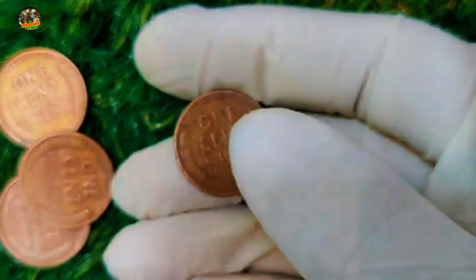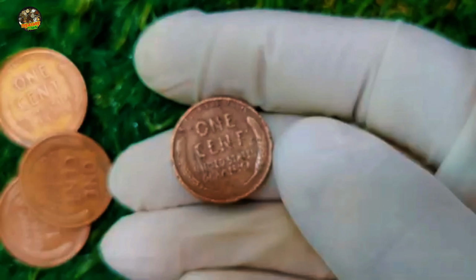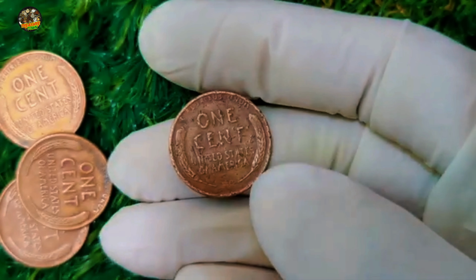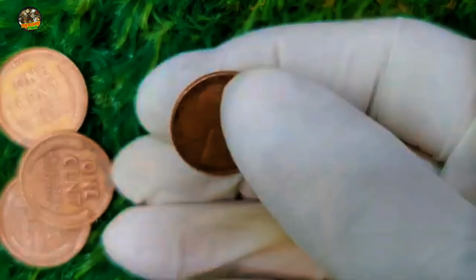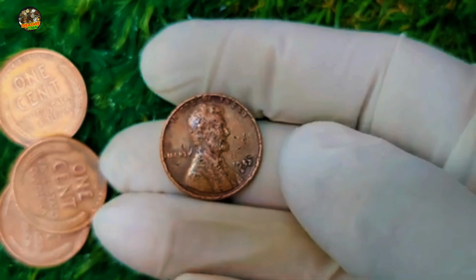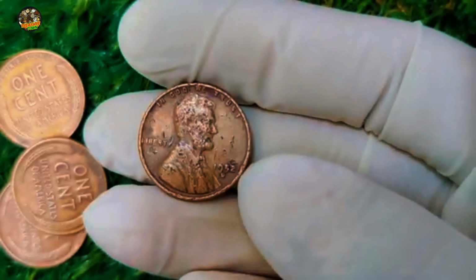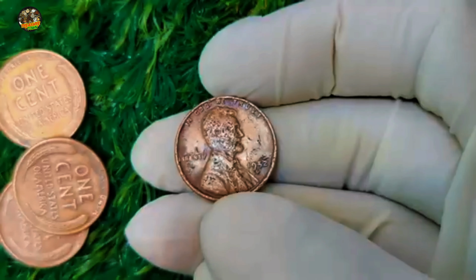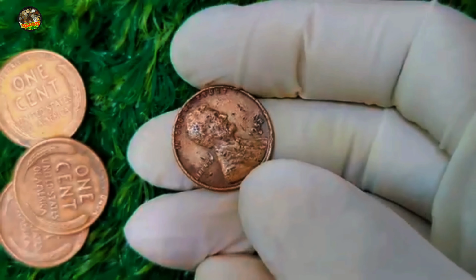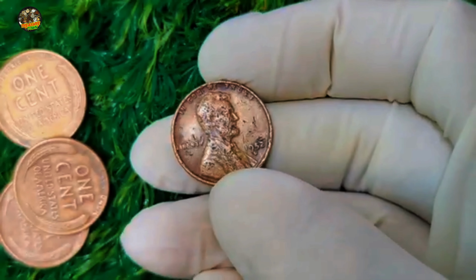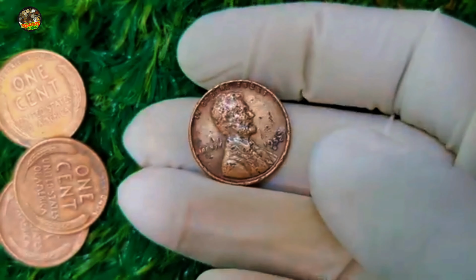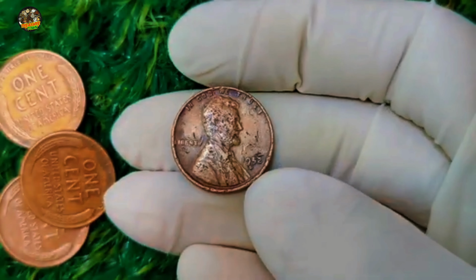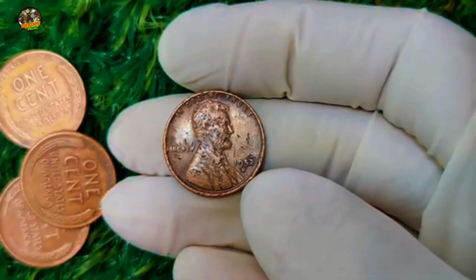On the seventh step, we have collecting and investing in error Wheat Pennies. Collecting error coins like the 1952 D Wheat Penny has become increasingly popular among numismatists. These coins offer more than just rarity. They tell a story of the minting process and the imperfections behind mass production. For collectors, education is essential. Understanding how errors occur and how to identify genuine examples protects against misidentification and counterfeit alterations.